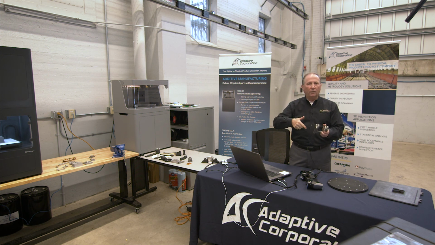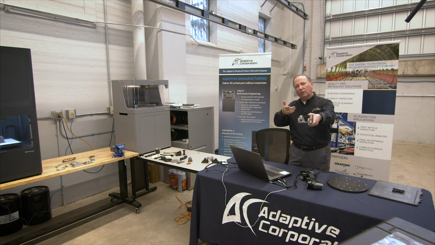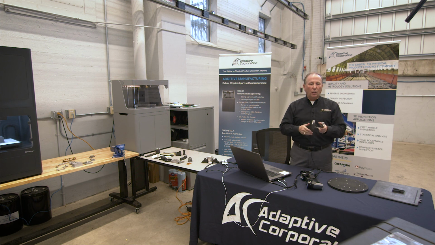Then if the part looks good, when they take it to the CMM or whatever their secondary inspection device might be, rather than inspecting 100 dimensions and running the part for an hour, they're only going to inspect 10 or 15 or 20. So the part only runs for maybe 20 or 30 minutes. Hopefully that answers your question.